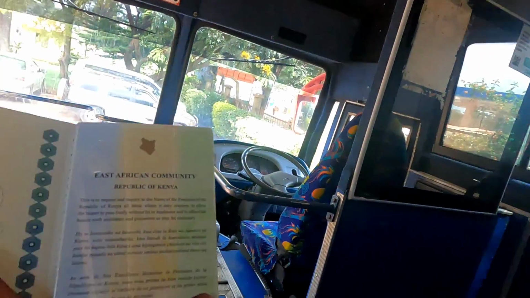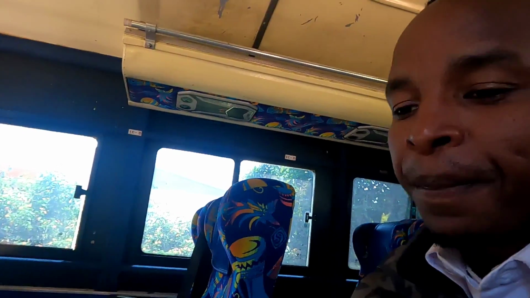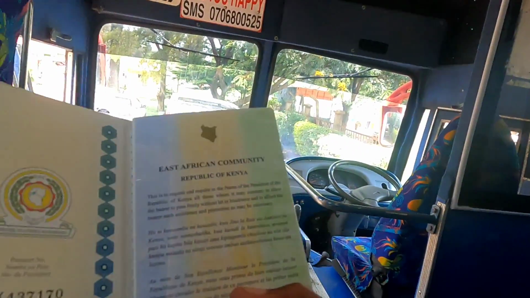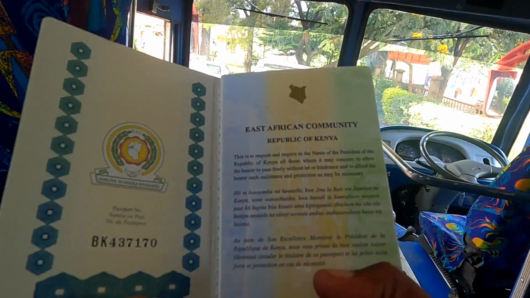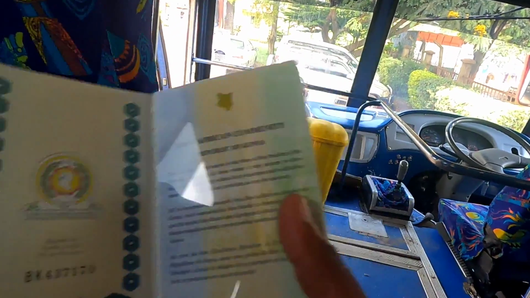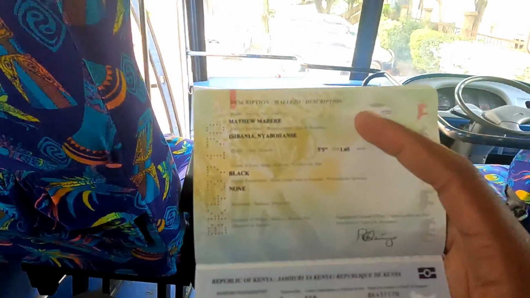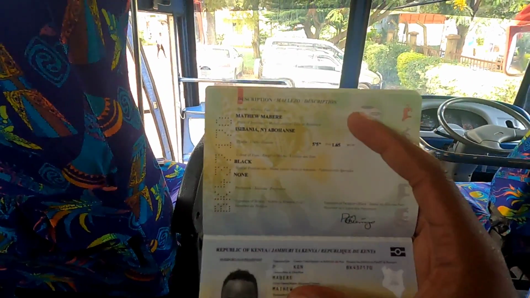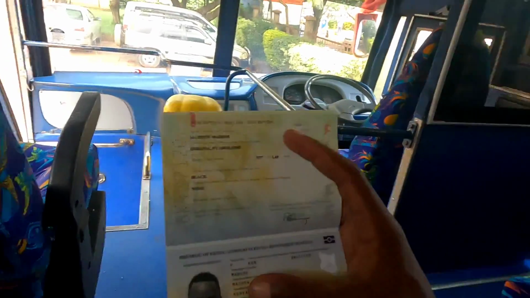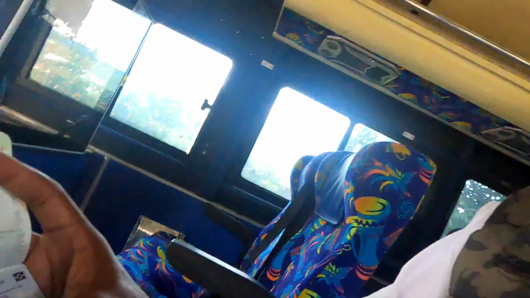So this is how the front page looks like. So it says East African Community. This is to request and require, in the name of the president, all those whom it may concern, to allow the bearer to pass freely without hindrance, and to afford the bearer such assistance and protection as may be necessary. Wow, so somewhere here now, yes, so here now we have everything: your height, your color, where you come from, and everything. Yes, so this is found in the front page, and this is the image that they took of me. Yes, so guys, that is it for the passport.